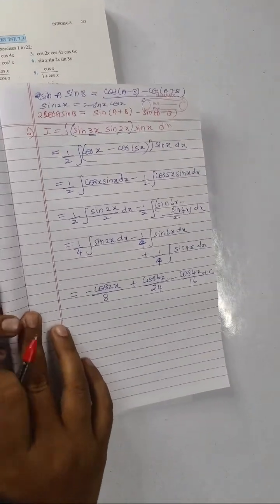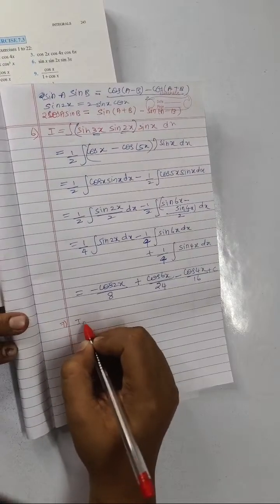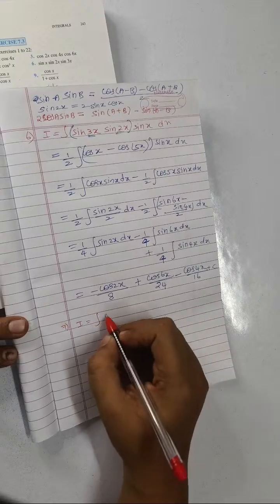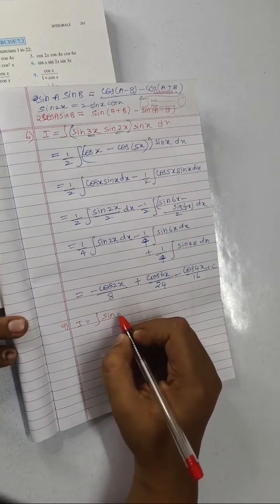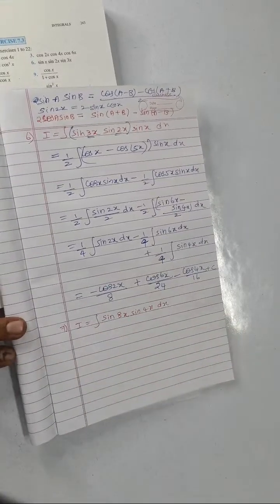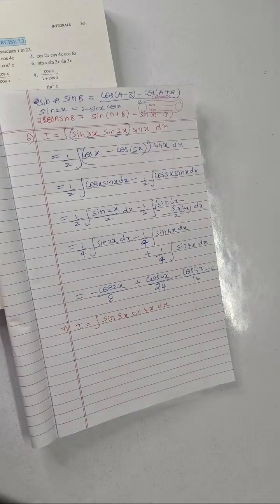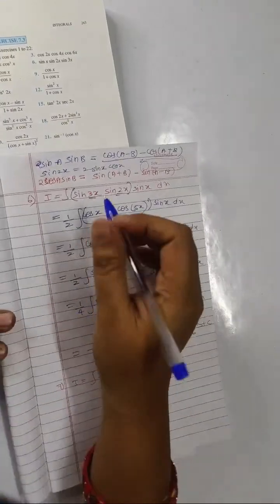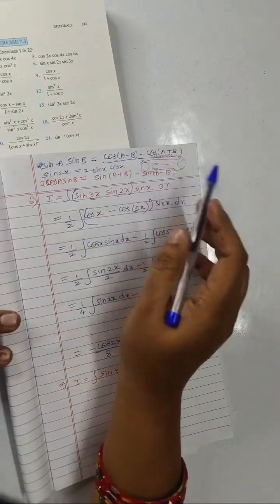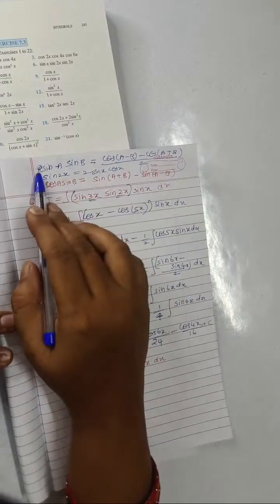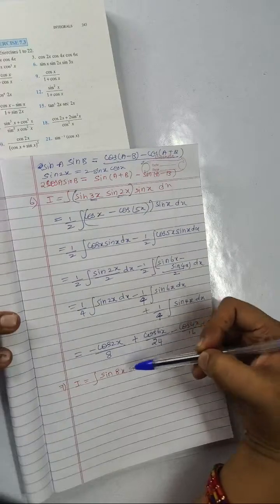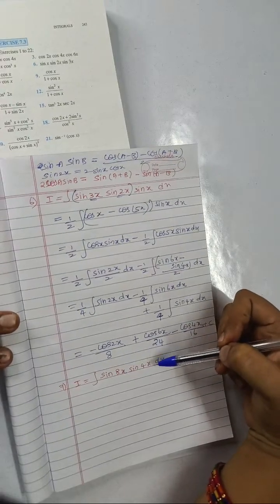Okay. Question number 7. I equal to integral sin 4x sin 8x dx, which I am rearranging as sin 8x into sin 4x. So here we have to use the sin A sin B formula that we used in the previous question, that is 2 sin A sin B is cos of A minus B minus cos of A plus B. As we don't have 2 in the given question, take it to the right side. In place of A you have 8x, in place of B you have 4x.